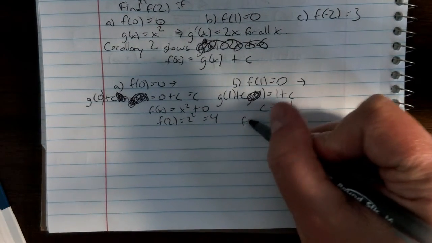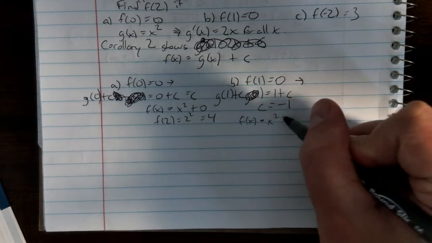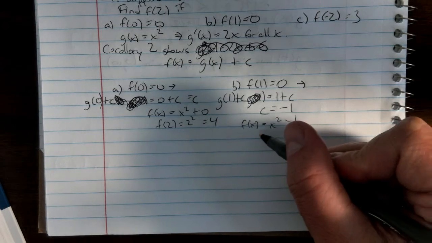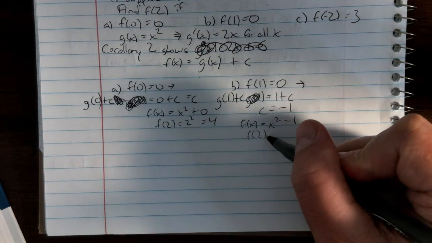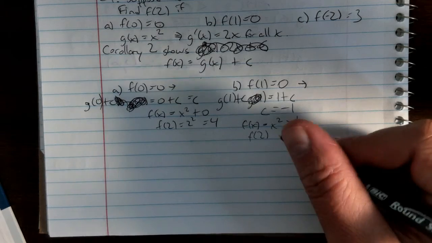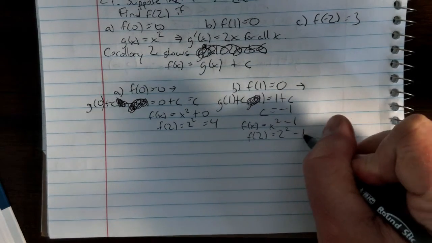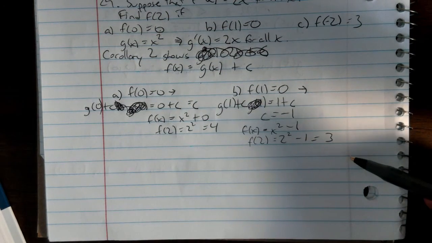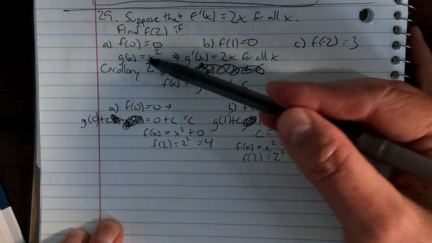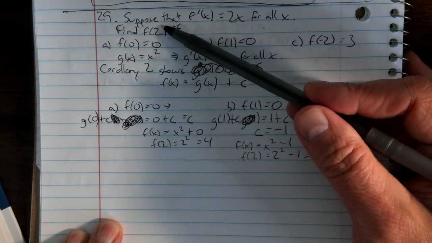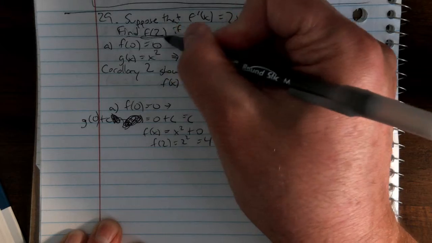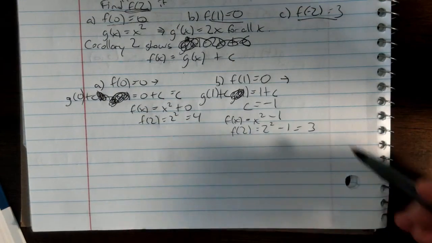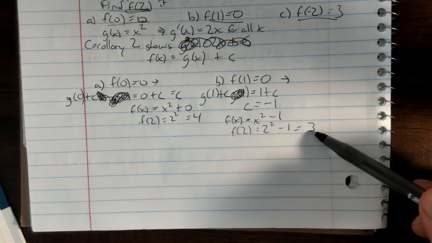And so you have f of x equal x squared minus 1. So when we do f of 2, then we get 2 squared minus 1, which is 3. The reason why we're doing f of 2, even though these have different numbers, is it says find f of 2 if this, this, and this. And so we get 3.